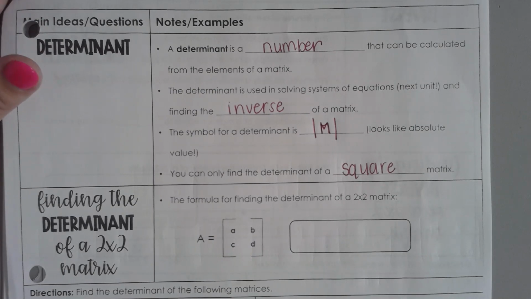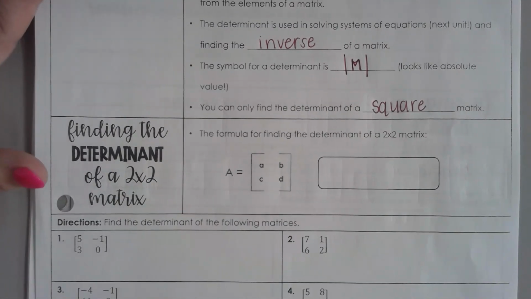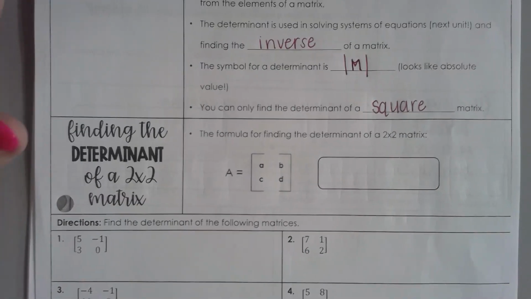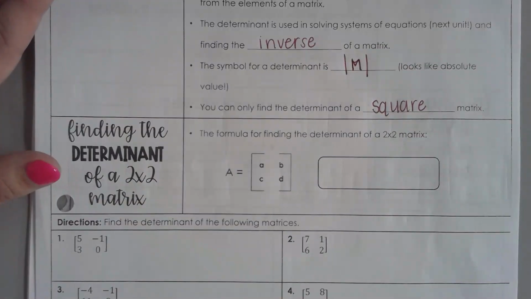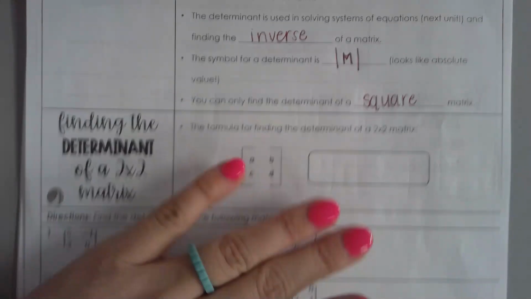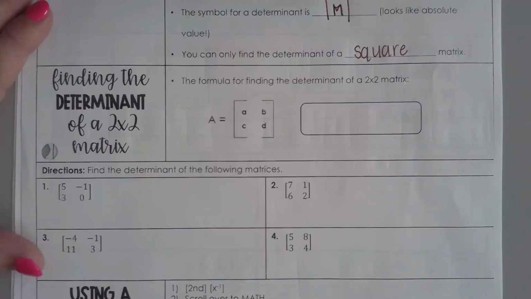I'm only going to teach you how to do a 2 by 2. That's the easiest. The bigger the matrix, the harder it gets. 2 by 2 is the only one that you would need to know for like ACT or something. But you can do it on the calculator as well. So here's the formula. The formula itself is easy. It'll just be remembering it. That's what makes it hard for you.